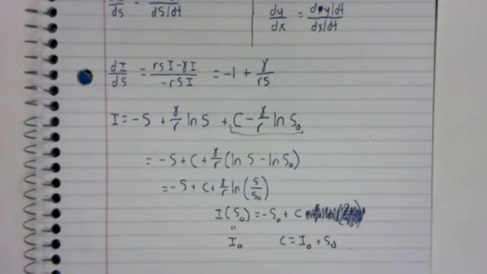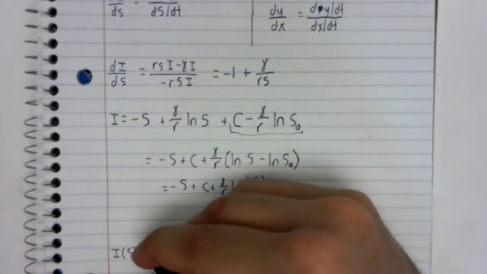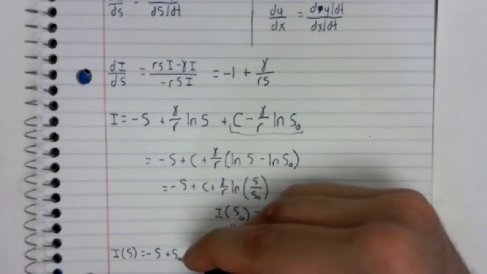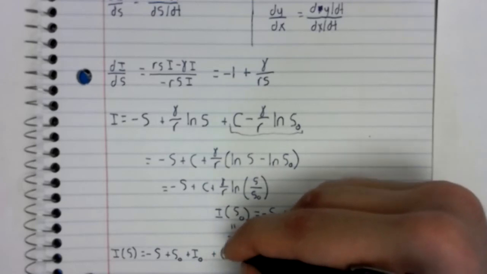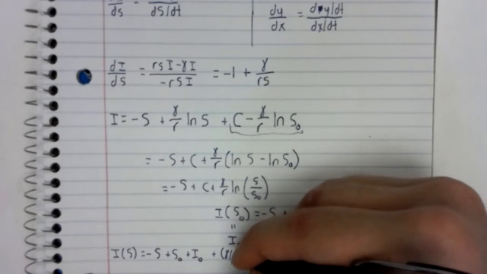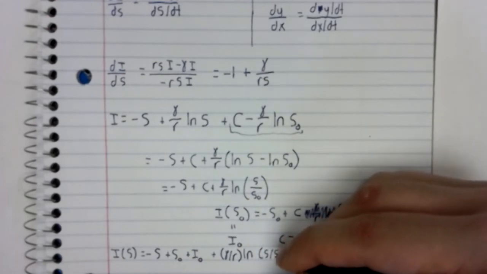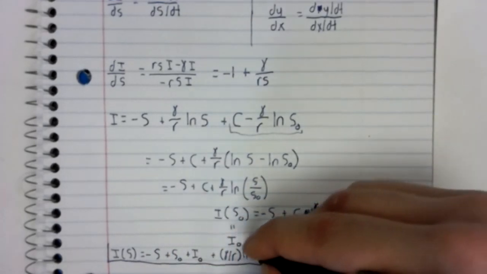The sum of the initial infected population with the initial susceptible population, and I equals negative S plus S sub 0 plus I sub 0 plus gamma divided by R times the natural logarithm of S divided by S sub 0.